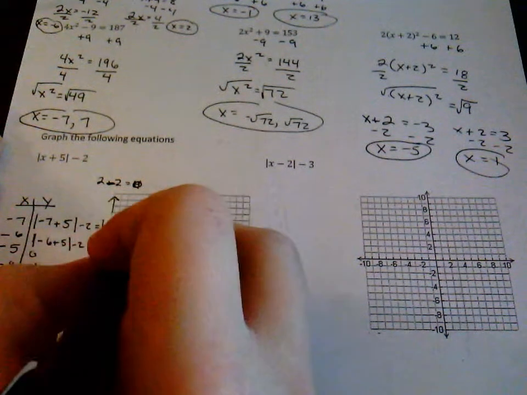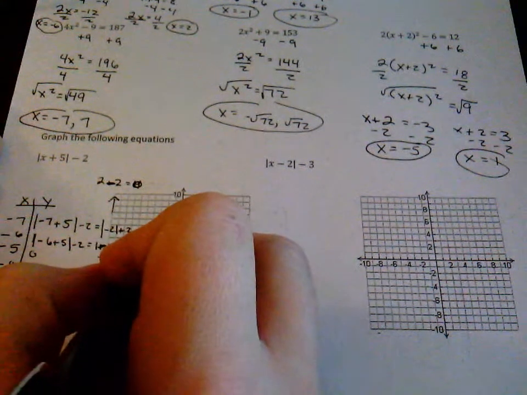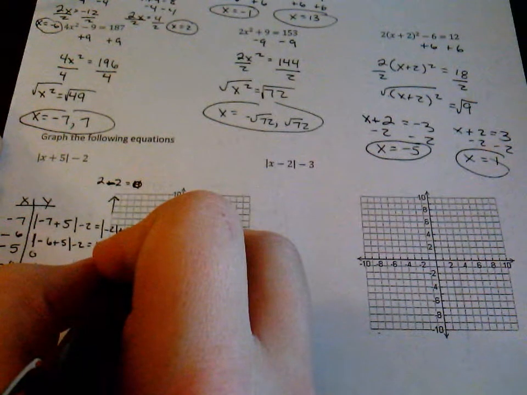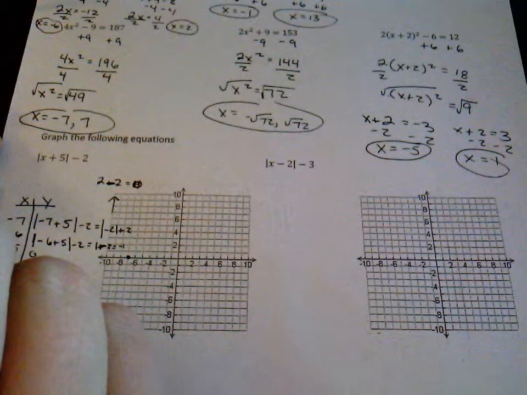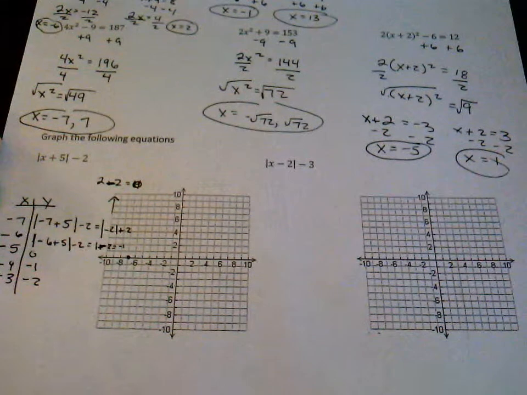Now if I graph this, it could be negative 7. Whoops. Hold up.